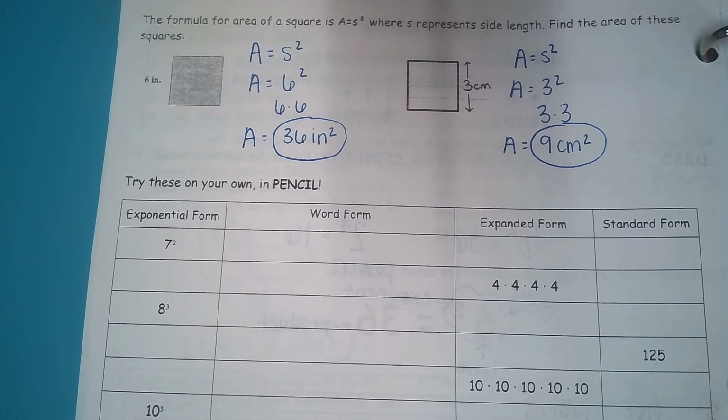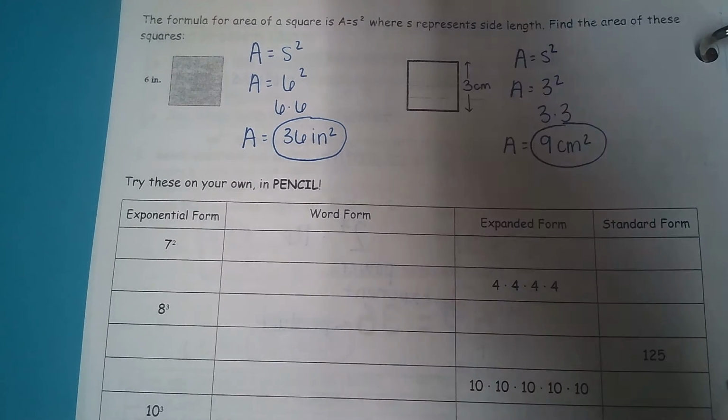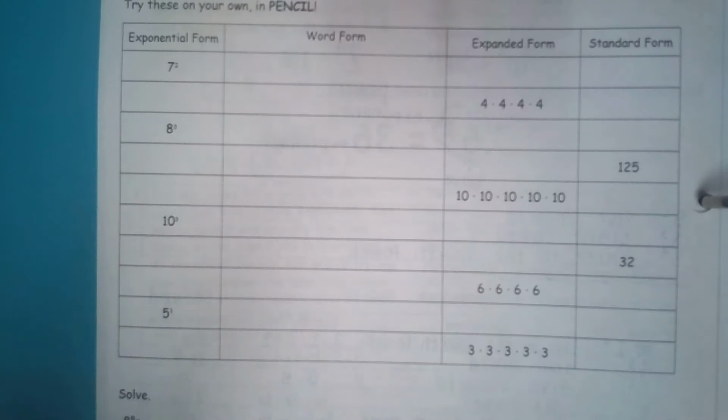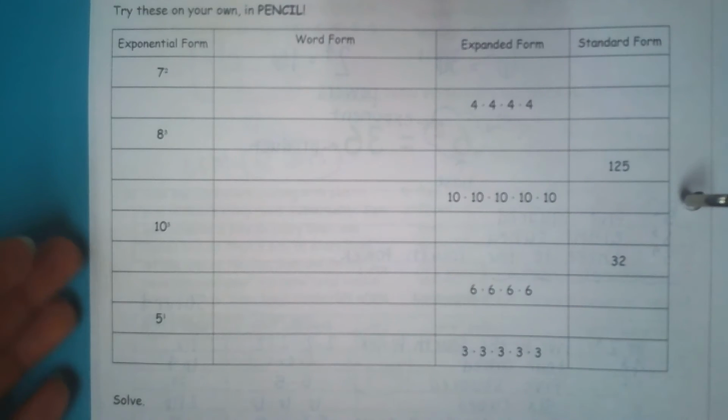Okay, so the next one says, try these on your own in pencil. I want you to do it in pencil because sometimes we mess these up. So if you would like to pause the video and do these on your own, that would be great. That's what I want you to do. I want you to try them on your own. I'm going to also do them so that when you come back, you can check them.